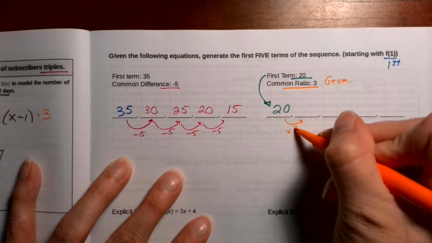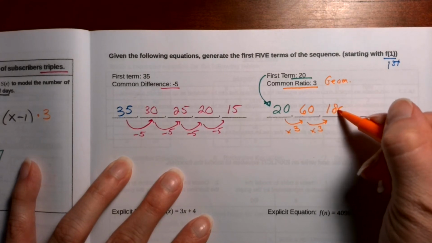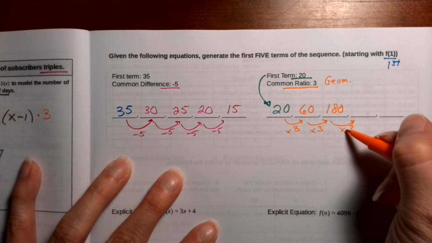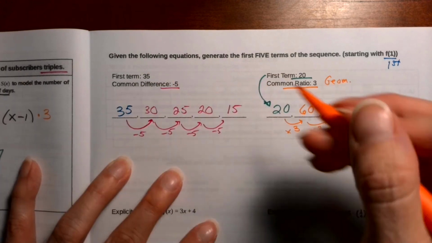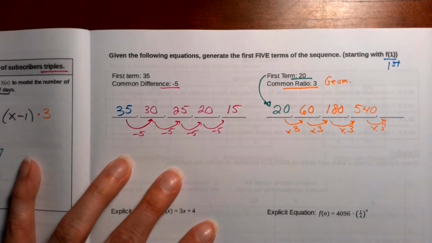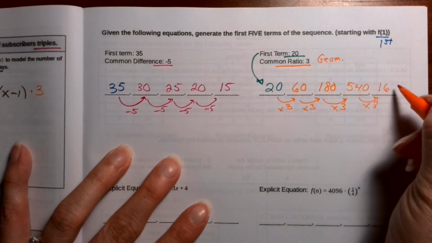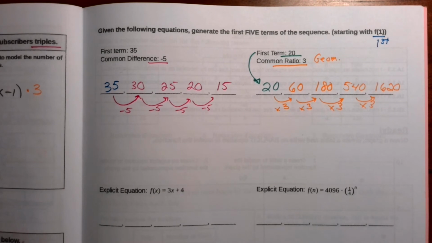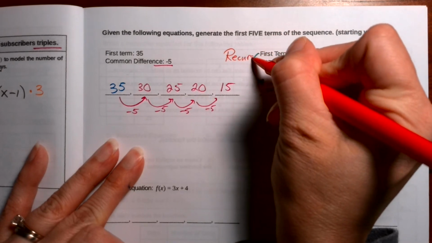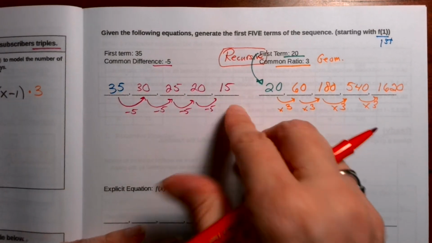Okay, so times by 3 makes 60. Times by 3 makes 180. 180, okay, multiplies by 3, and we're going to get 540. Okay, what's 540 times by 3 make? Yeah, 1,620. Okay, so these 2 examples right here are going to be called recursive. Okay, recursive means uses the previous and the pattern.